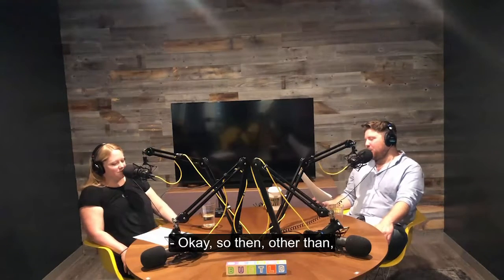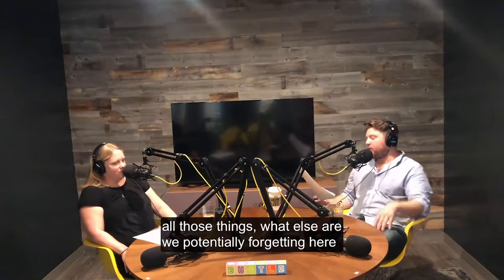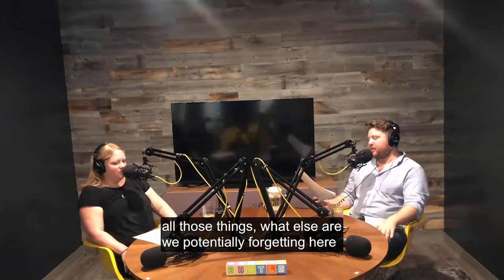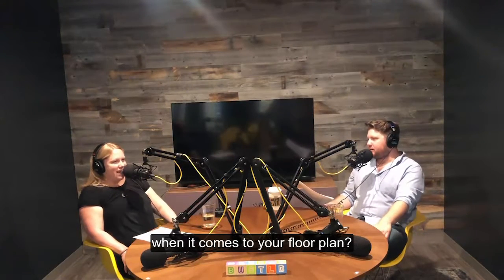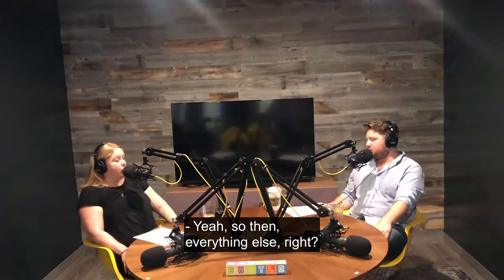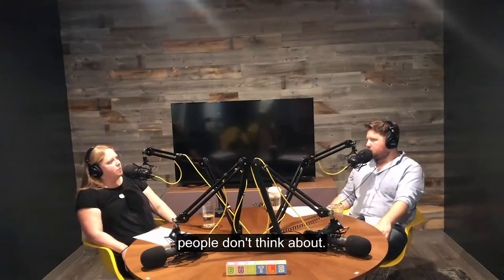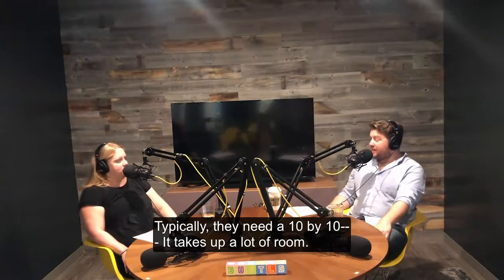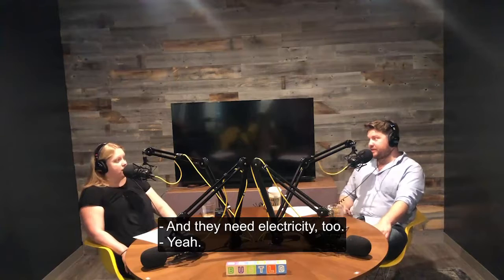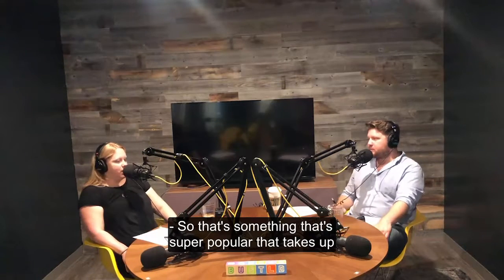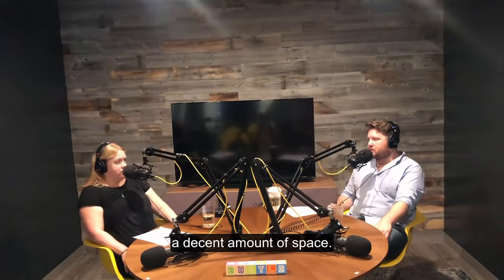Okay. So all those things, what else are we potentially forgetting when it comes to your floor plan? Everything else, right? Photo booth. That's another big one that people don't think about. Typically they need a 10 by 10 space, and they need electricity too. That's something that's super popular and takes up a decent amount of space.